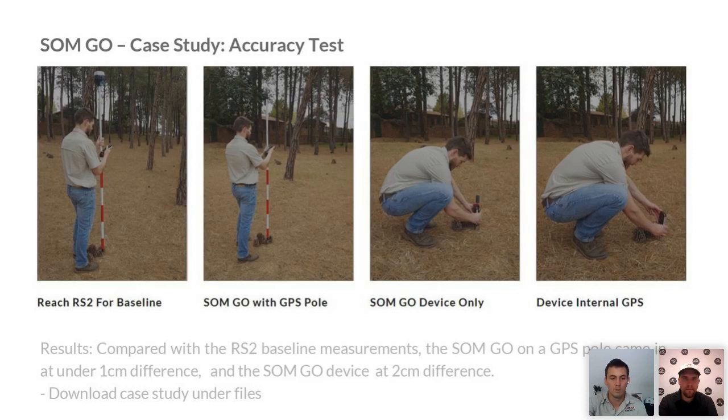And then the SOM-Go device in hand, so going down on your knees and taking the measurement, came in under 2 centimeters of difference, which is actually really, really good. You can also download the case study. You'll see there's going to be a quick pop-up, and we're going to share the case study with you guys. You can just click there and download it, and it's also available on our website.